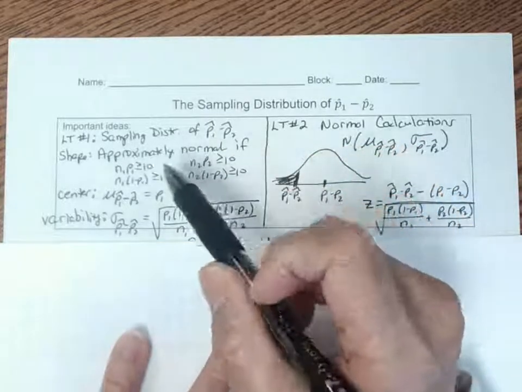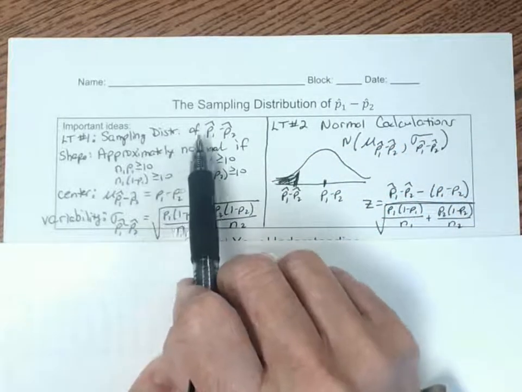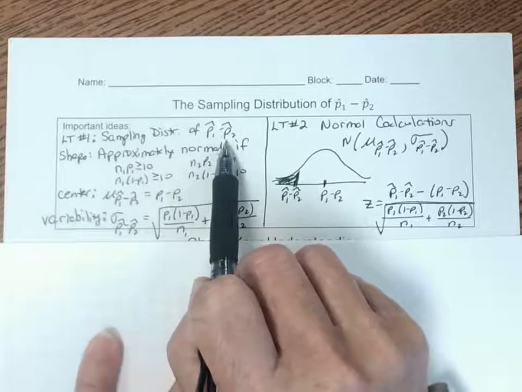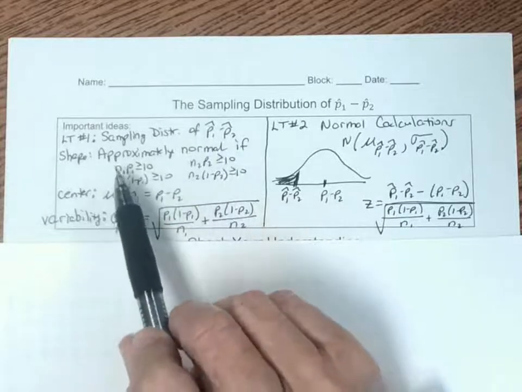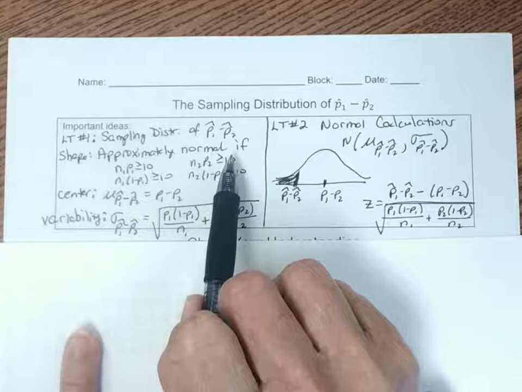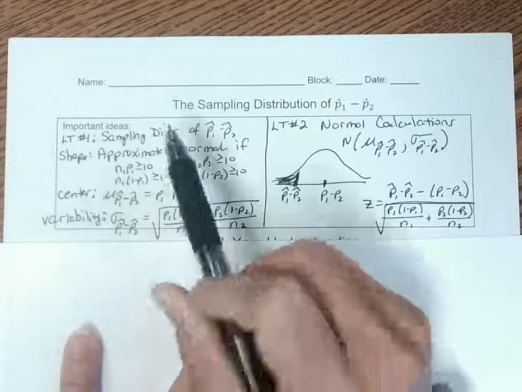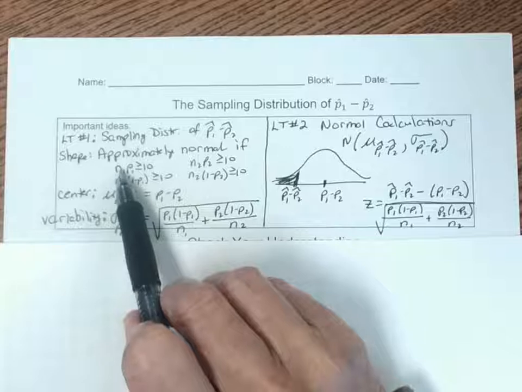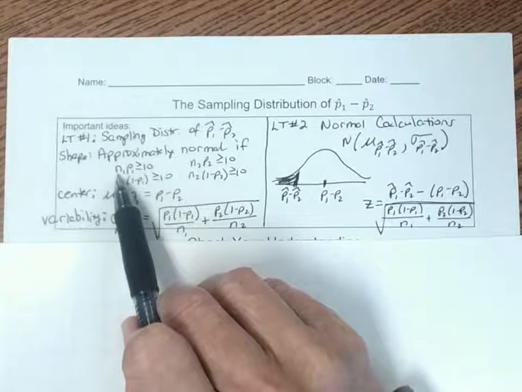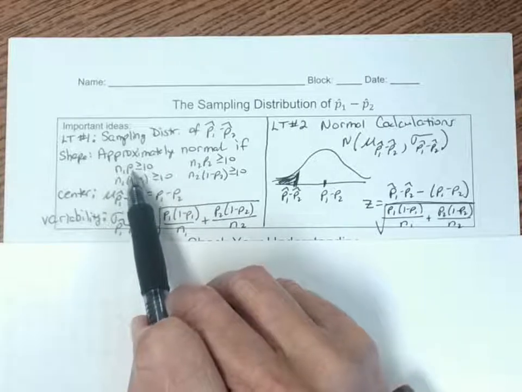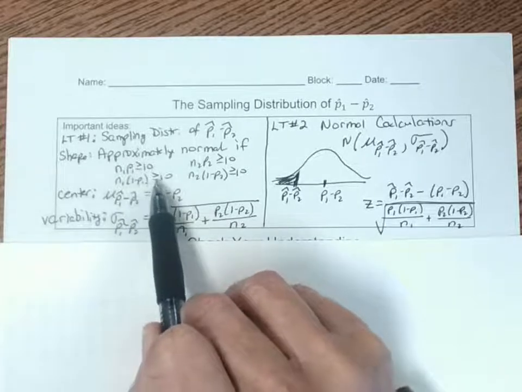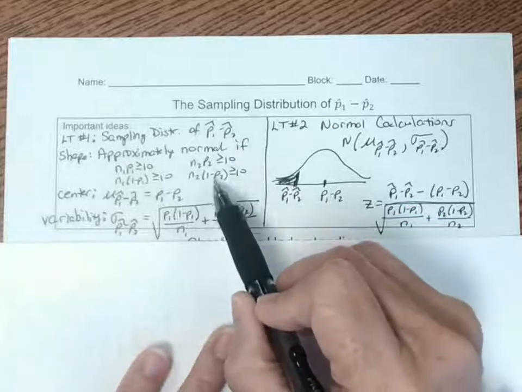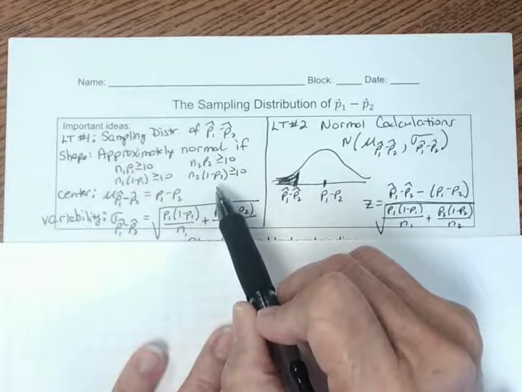So two learning targets. When we're dealing with a sampling distribution of p hat 1 minus p hat 2, so a sampling distribution of the difference of two proportions, the shape is going to be approximately normal if we meet the large counts criteria. And the large counts criteria is that the sample size from your first group times the probability in the first group has to be greater than or equal to 10, and the sample size times 1 minus the probability has to be greater than or equal to 10. And you do the same thing in your second population and sample.